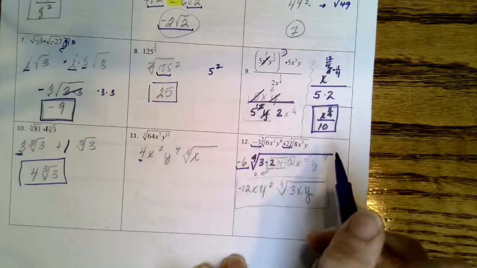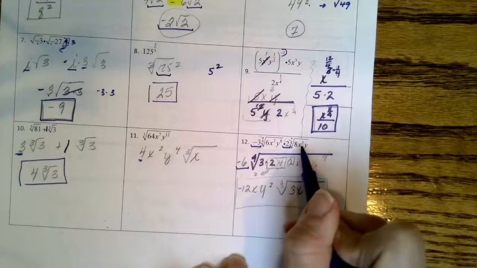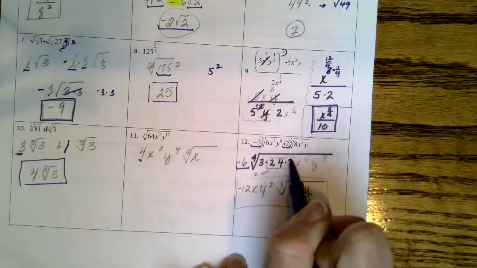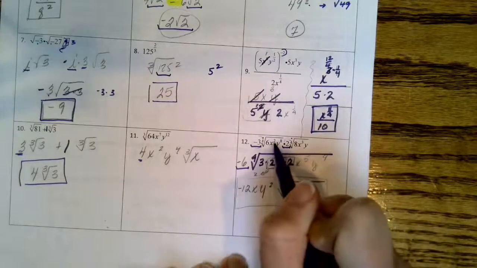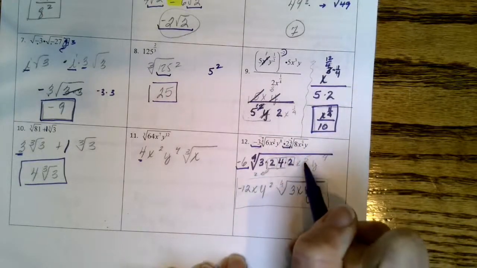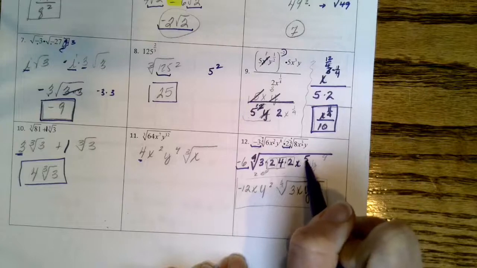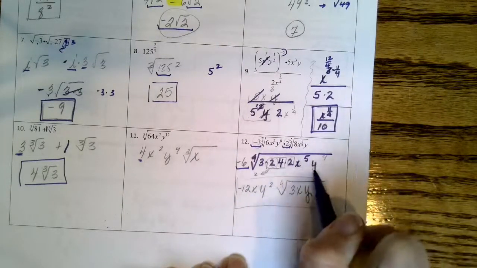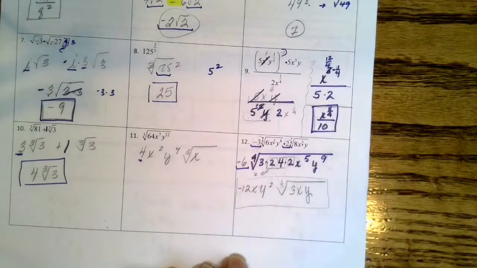And I moved this 8 up to the front as my 4 times 2. I have these 2 x's plus these 3 x's, which gives me x to the 5th. These 8 y's and this 1 y give me y to the 9th.